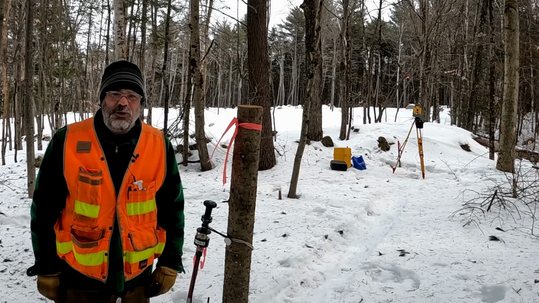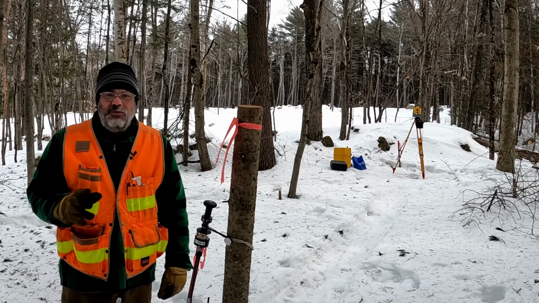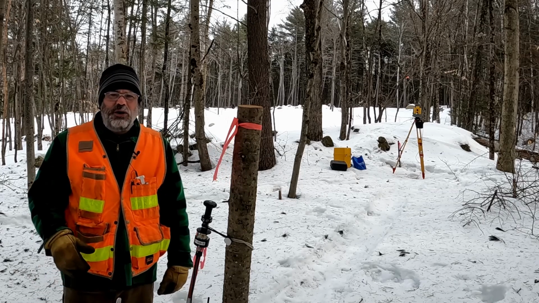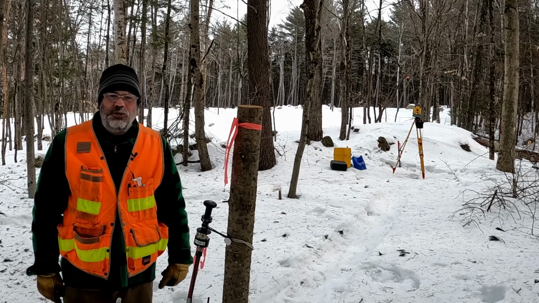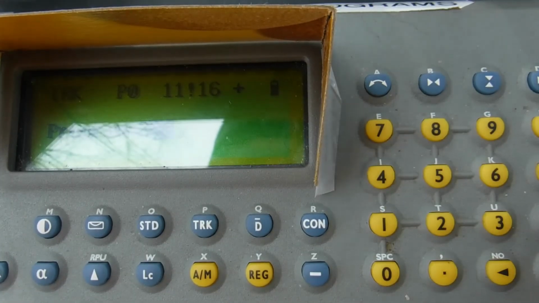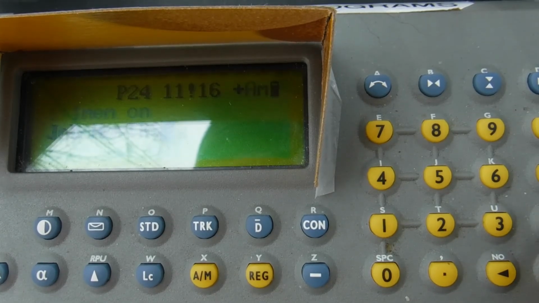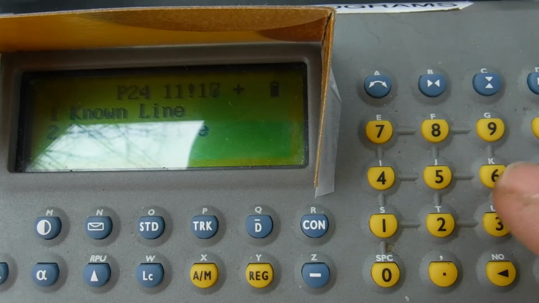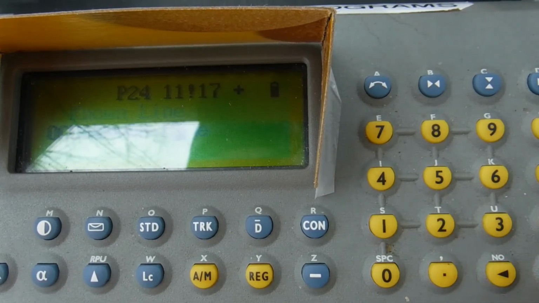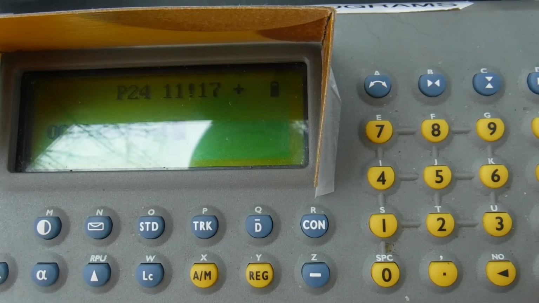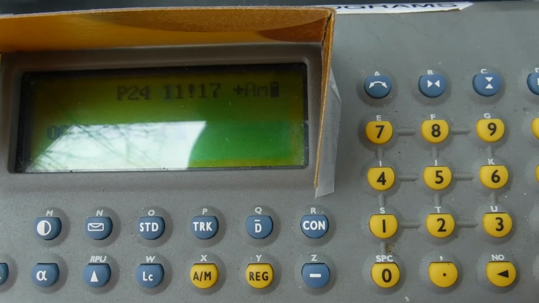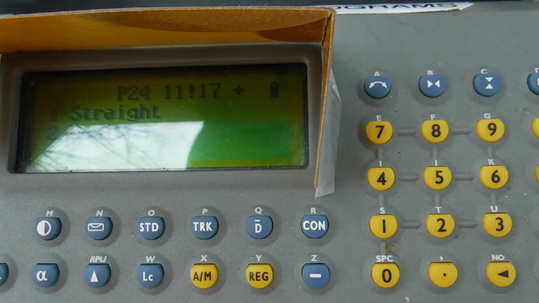Well, that was a short walk into the next day. We've already showed you how to set up program 24 in another video, so we'll just run through it really quick. Program 24. Enter. Refline. Same job, TRS, enter. Same parameters, enter. This is a known line, 1. Occupied station is RSC. And area file, TRS, as usual.